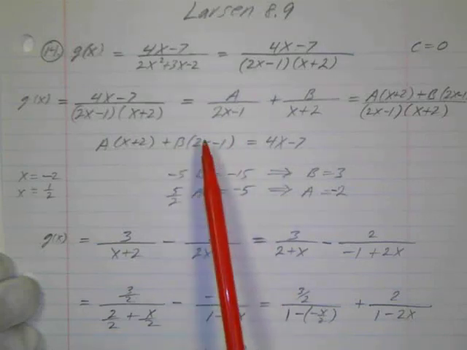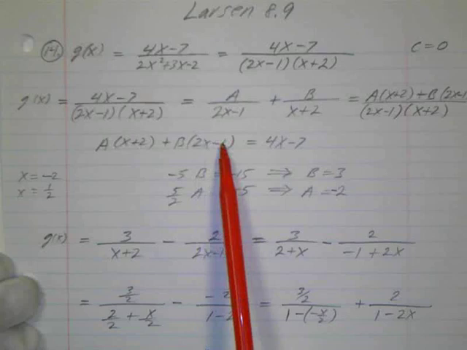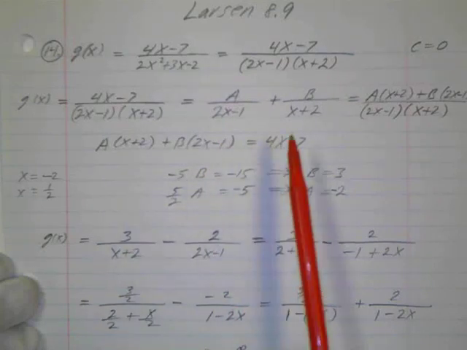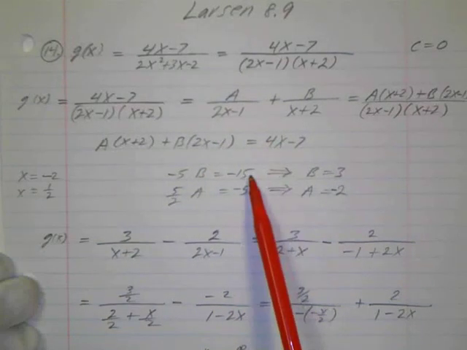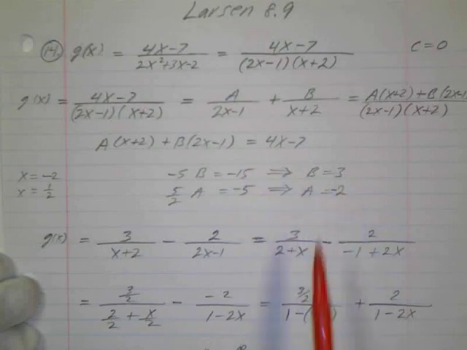B times 2 times negative 2, which is negative 4, and negative 1 is negative 5B. And if I put negative 2 here, I get 4 times negative 2 is negative 8, and negative 7 is negative 15. So that means that B is going to be 3.